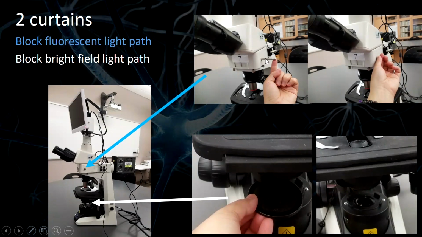By the side of the microscope, you see this bar. If you pull the bar out, you are going to close the curtain, which means there is going to be some light block that will block the light coming from this light box to your sample. And if you push that bar in, the light path will be cleared out. So you're going to have light coming through. Same thing for bright field. You have this cap.